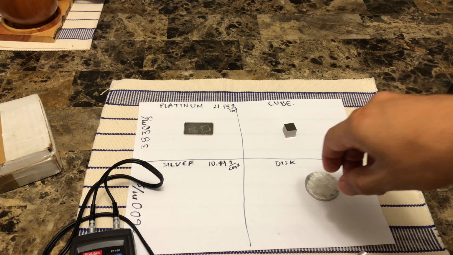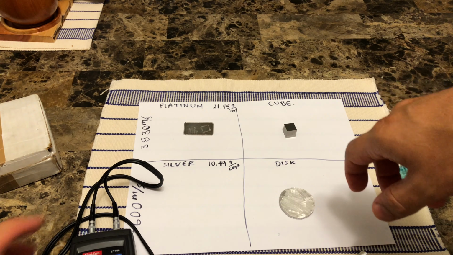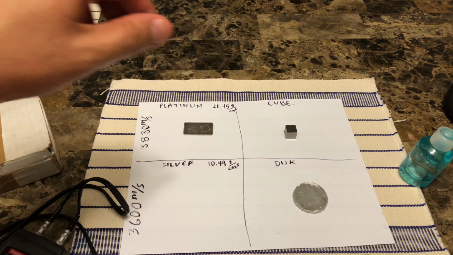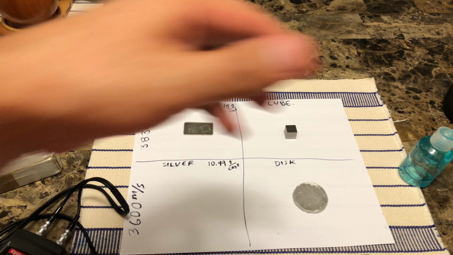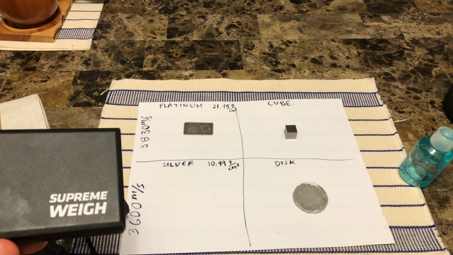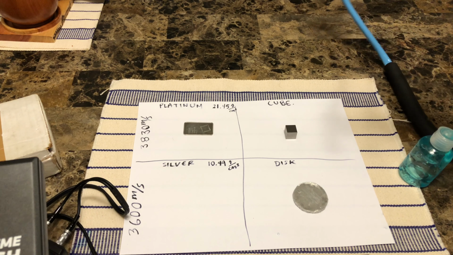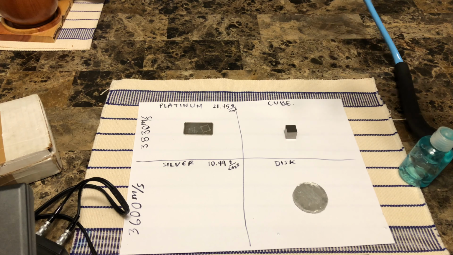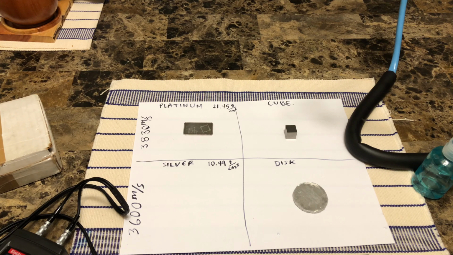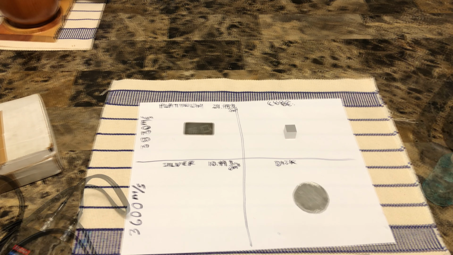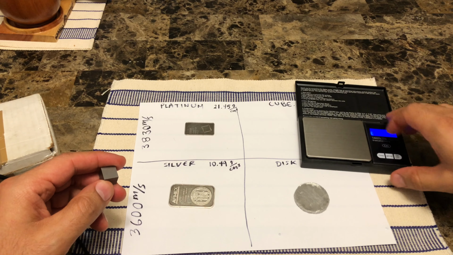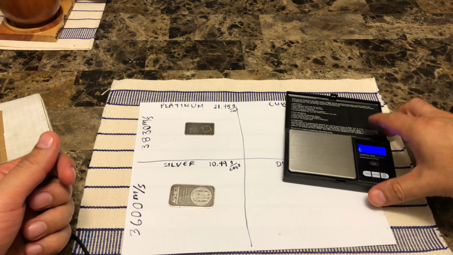Now to do the other part of our experiment, to find out what these two other items are, we're gonna use a couple more items. We're gonna use a scale, some thread, and this little thing right here, which is gonna hold my thread. Okay, let's begin. First of all, we're gonna be measuring the weight for each of these unknown items. And this is why I brought out my handy scale.